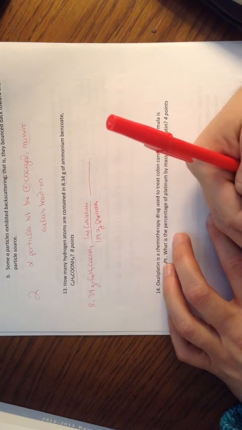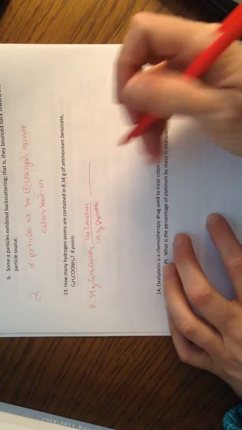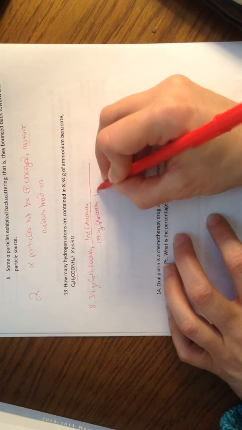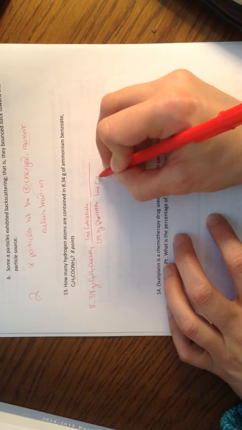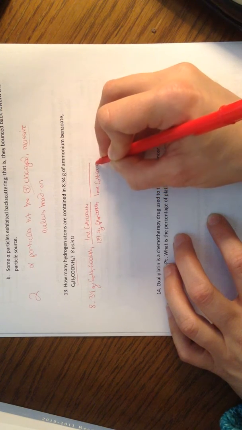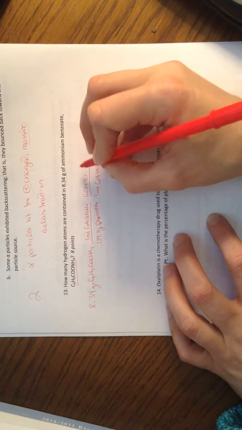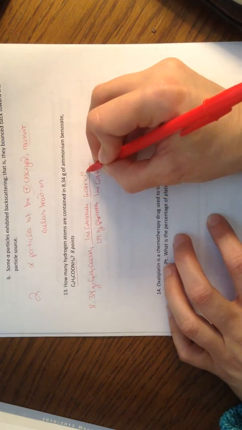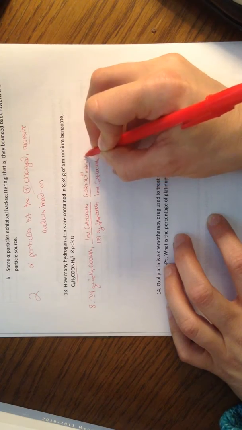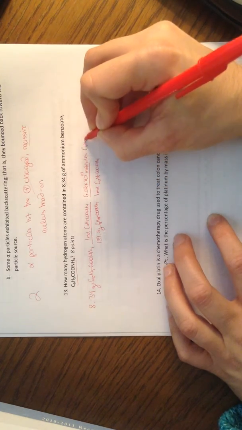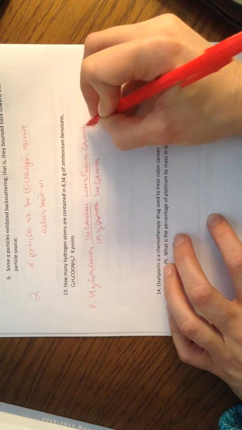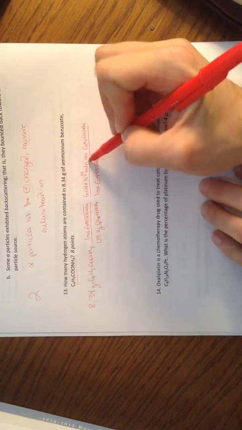Now I can use Avogadro's number to go from moles to number of molecules. 1 mole C6H5COONH4 to 6.02 times 10 to the 23rd molecules C6H5COONH4. Okay, so now I've gone grams to moles, moles to molecules.